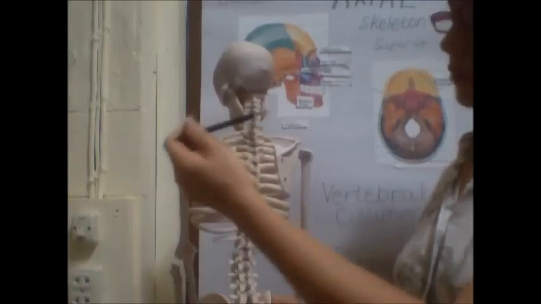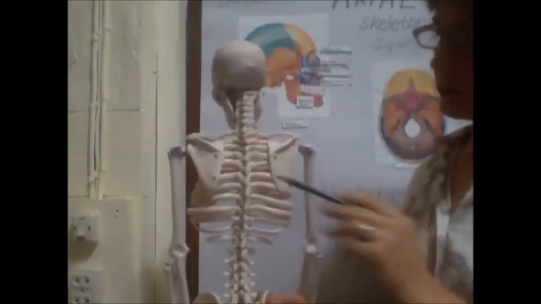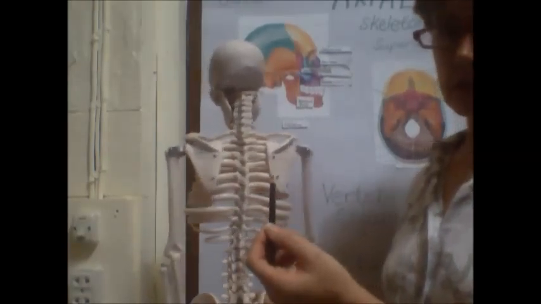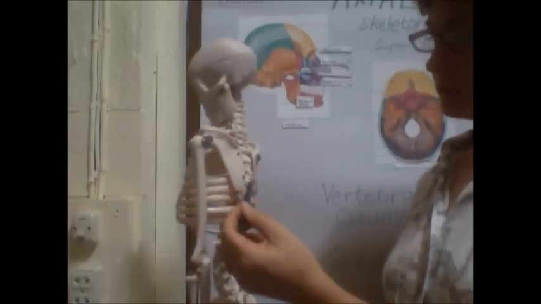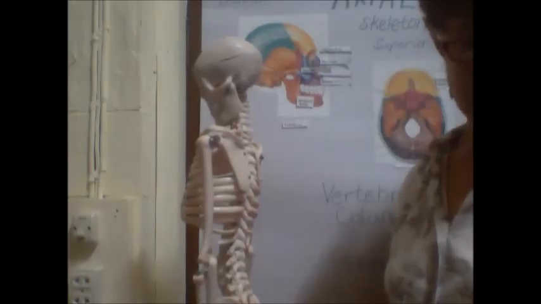Then we have the 12 thoracic bones, and they are characterized by having spinous processes on them. They have a transverse process. They contain a body and a centrum.